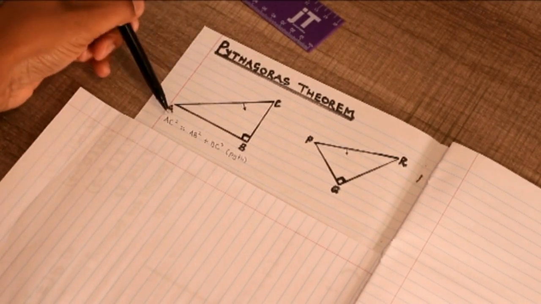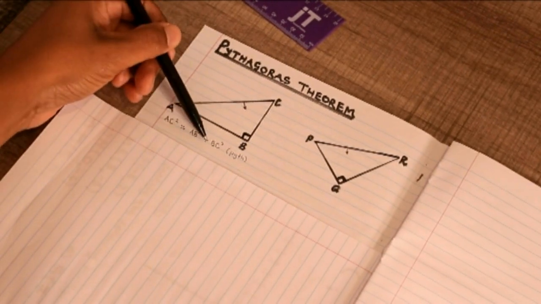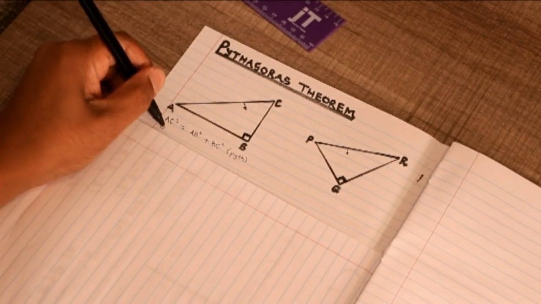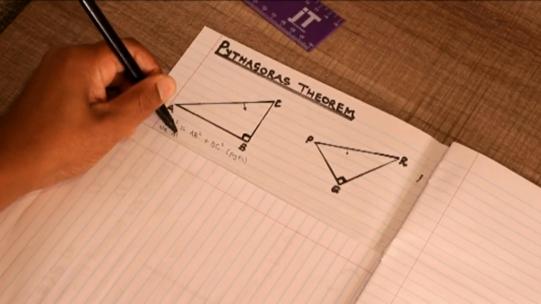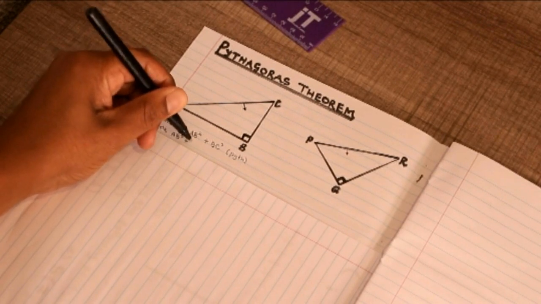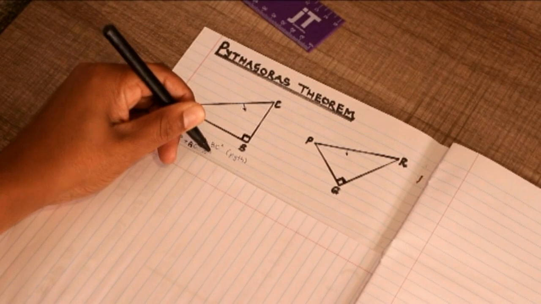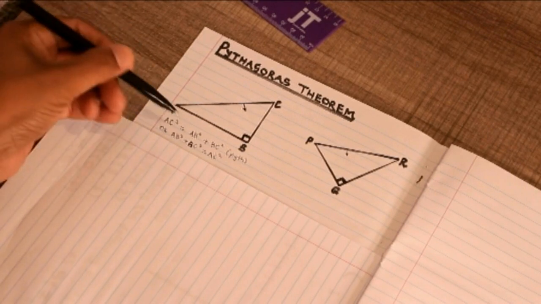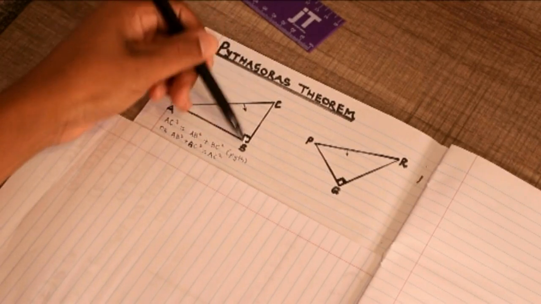Now, repeating that, the longest side should be AC squared. It must be equal to the sum of the squares of the other two sides. Or someone can write it as AB squared plus BC squared must be equal to AC squared. I just started with the right hand side, then equal to the left hand side. It is the same thing. Pythagoras says the longest side equals the sum of the squares of the other two sides.